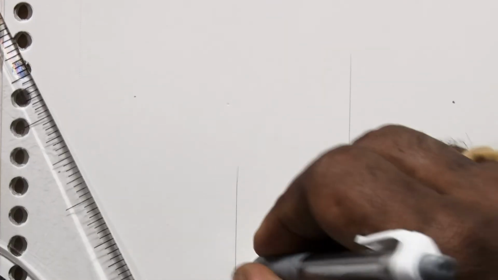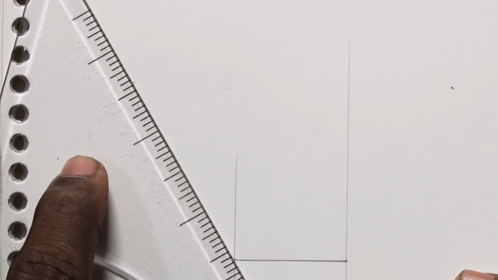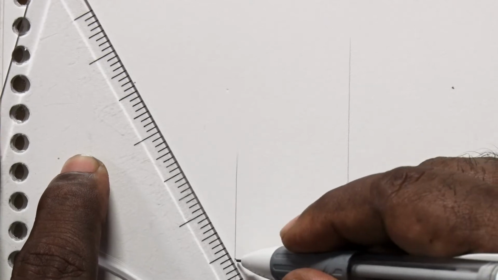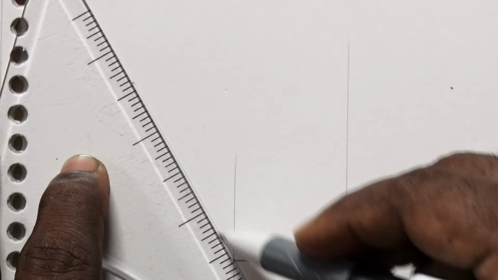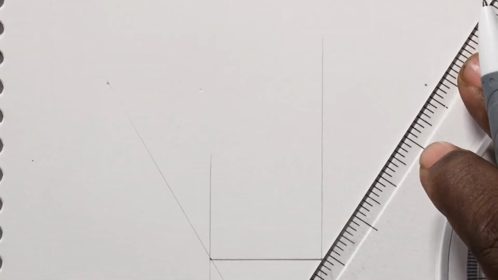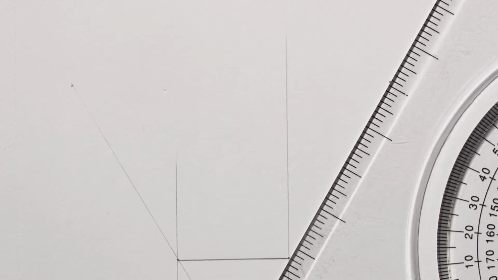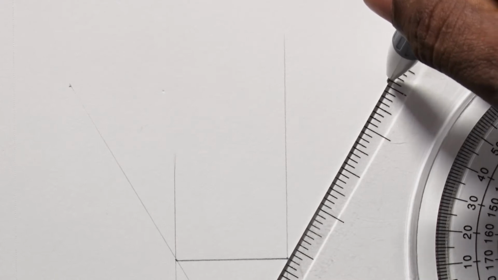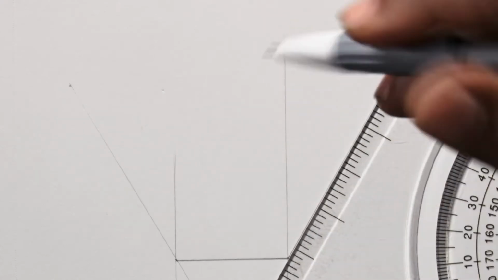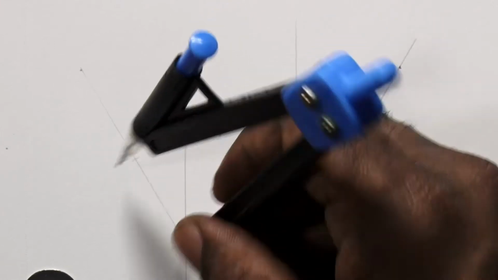So we draw one line like this, and we draw another line like this. So here is a 30 degree line. We put this onto the 30 degree line.